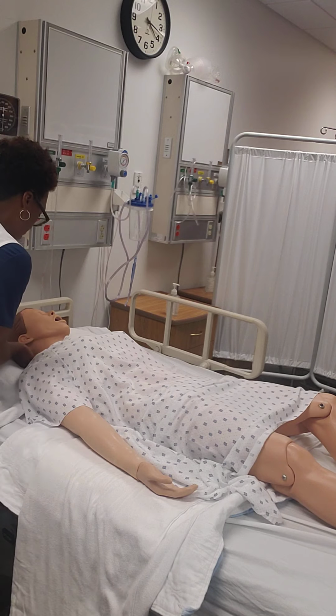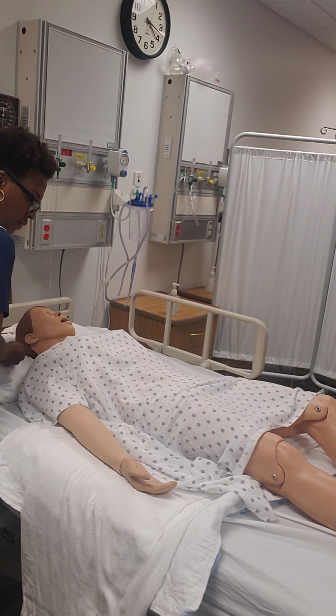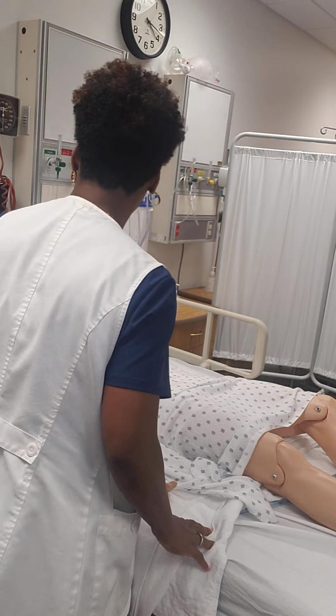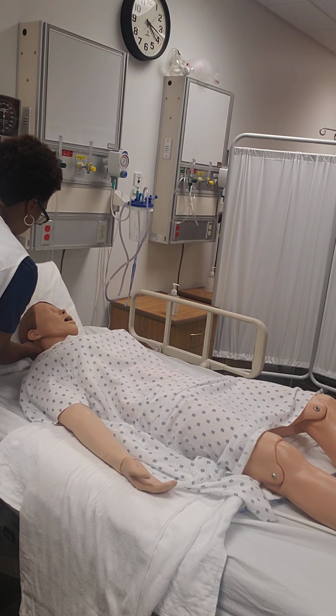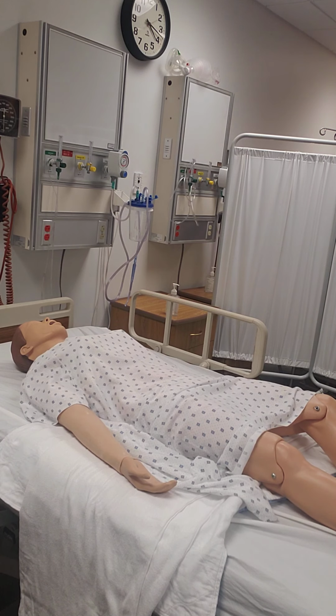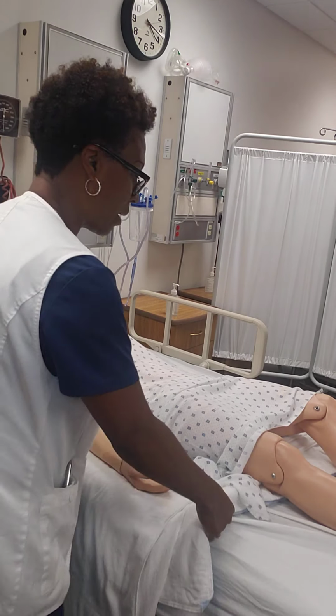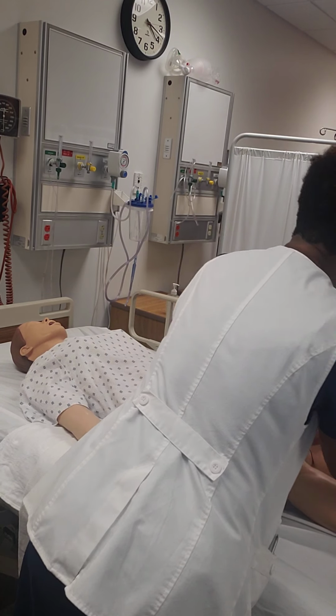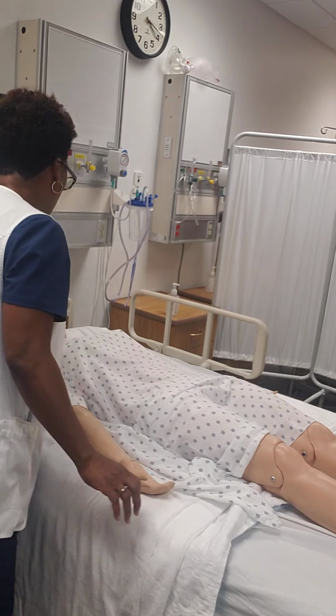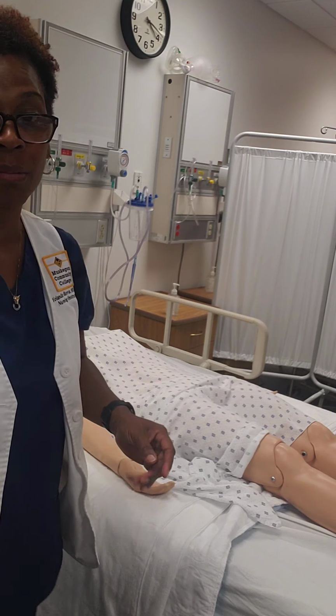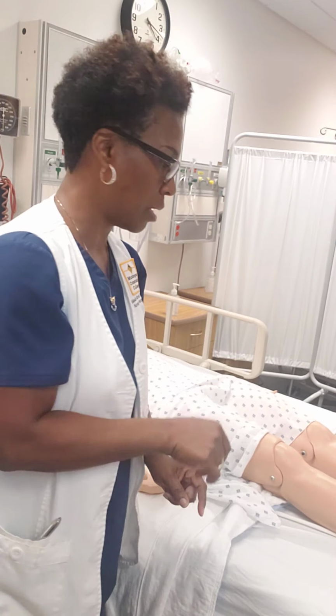This pillow can stay under there for right now. Maybe not. Let's take it off. We'll take that pillow out. Now I'm going to take my patient and pull him closer towards me, because I'm going to position him into a Sims position.